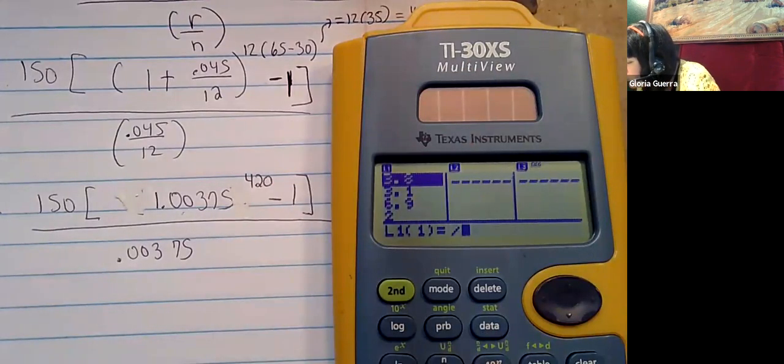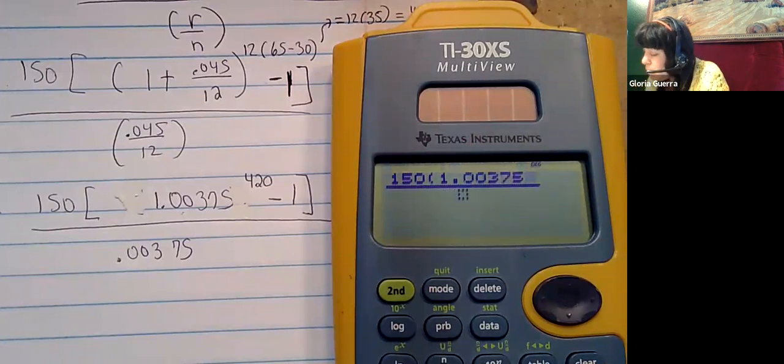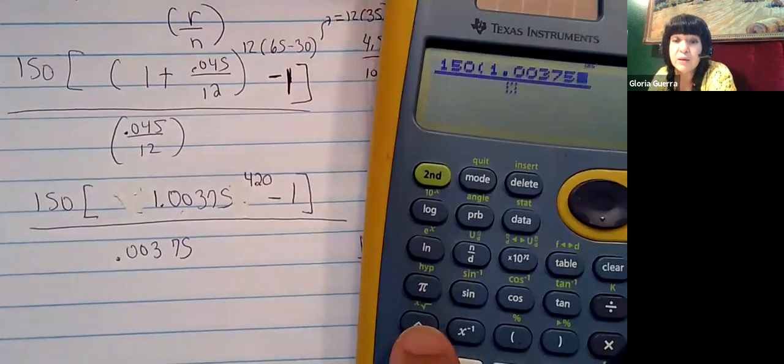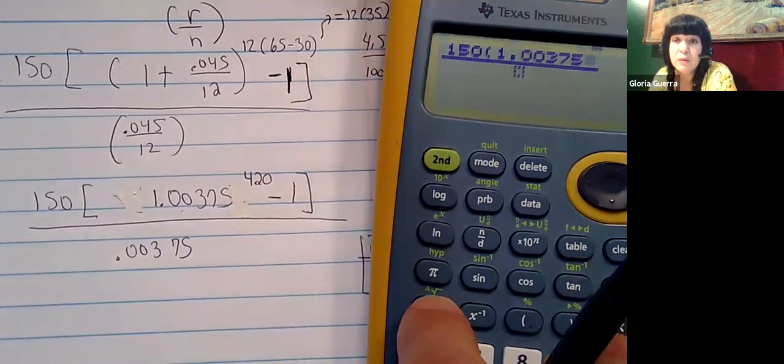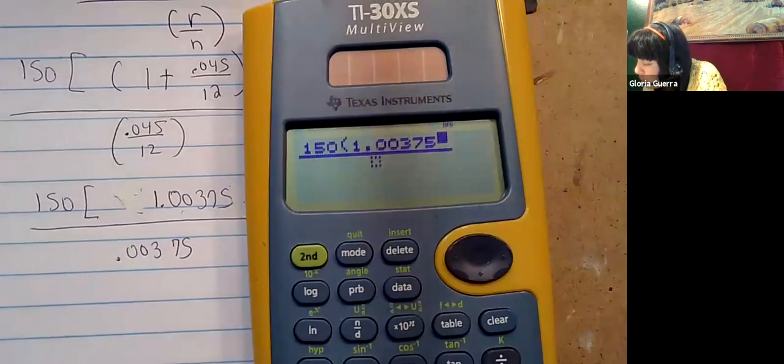Let me see. I accidentally typed that. So 150, open parentheses, 1.00375. And then you're going to hit the caret key, this hat key here. Hit that key. So it raises it to the 420th power.